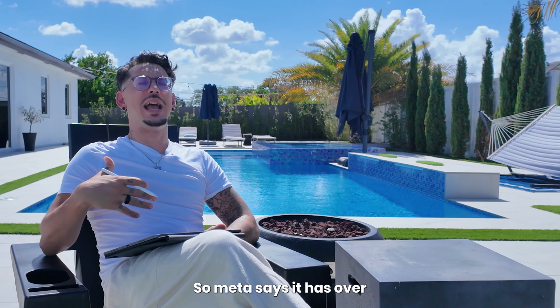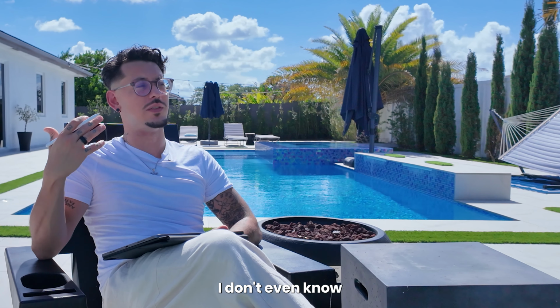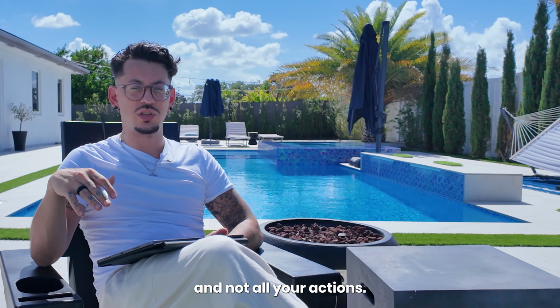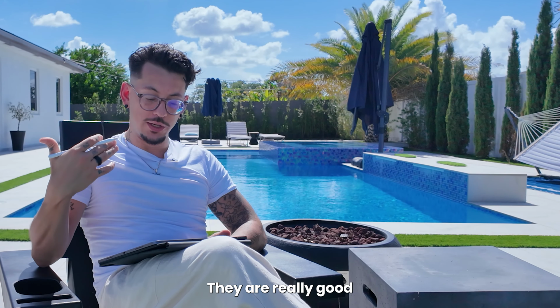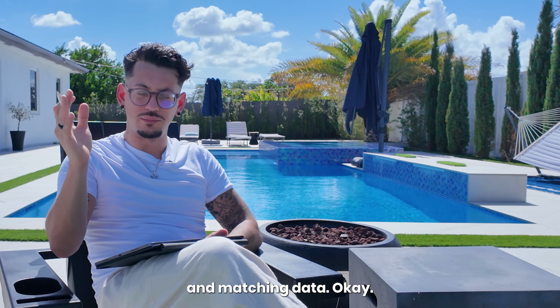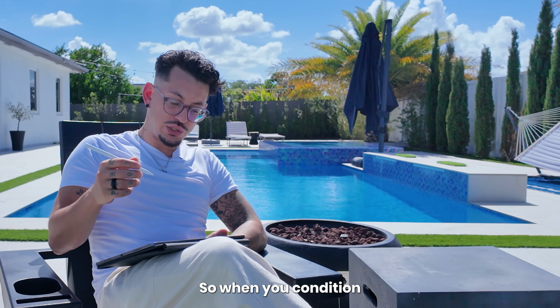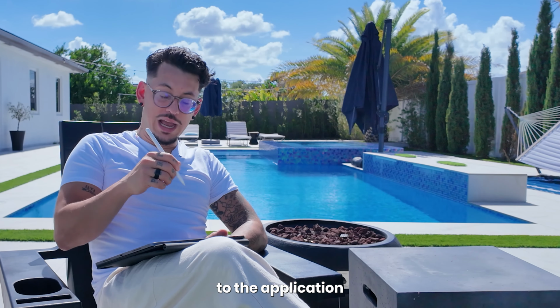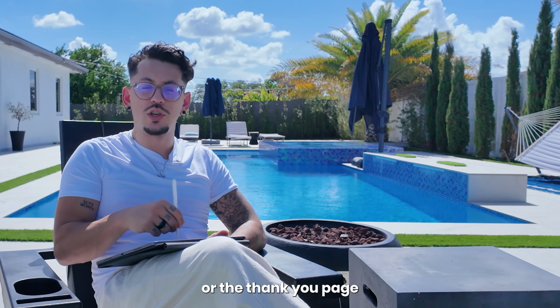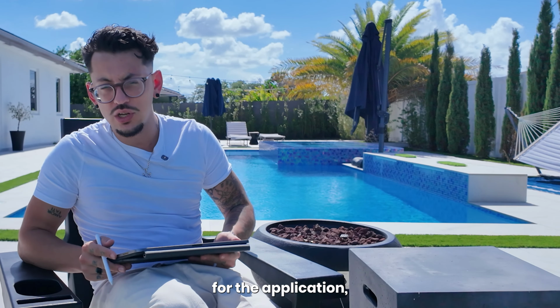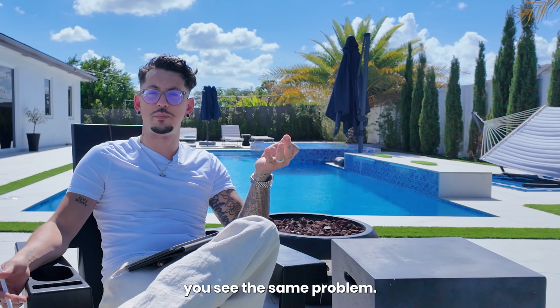So Meta, since it has over 52,000 data points on us, I don't even know that much about myself, but Meta knows a lot about you and knows all your actions, all your data, right? They are really good at finding and matching data, okay? So when you condition your pixel to the application or the thank you page or anybody who books a call, those are like the three ways that I've seen. I see people conditioning the pixel for the application, for the thank you page, and for anybody that books a call. But again, you see all the same problem.